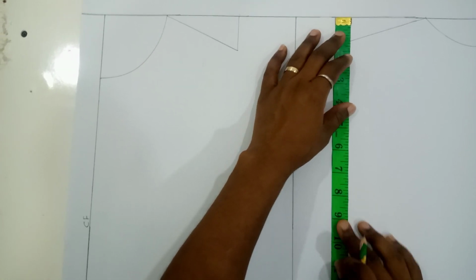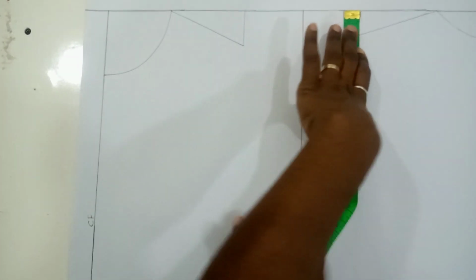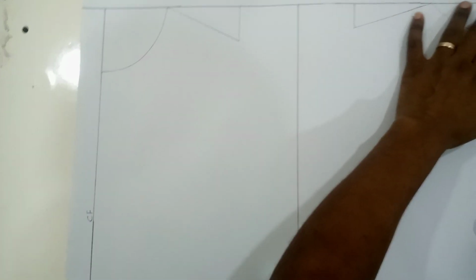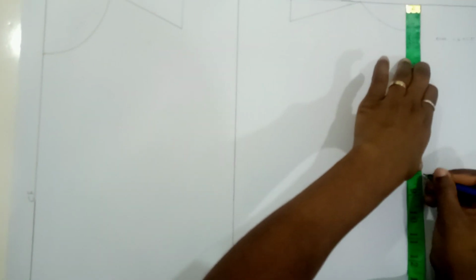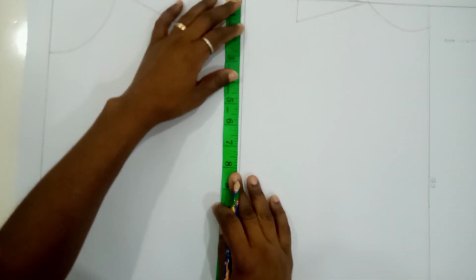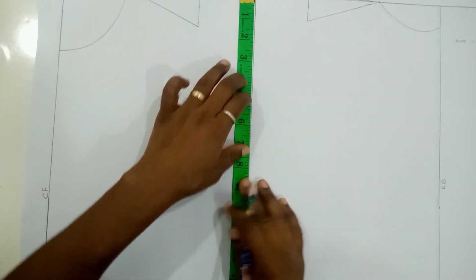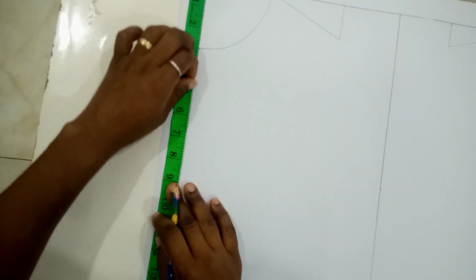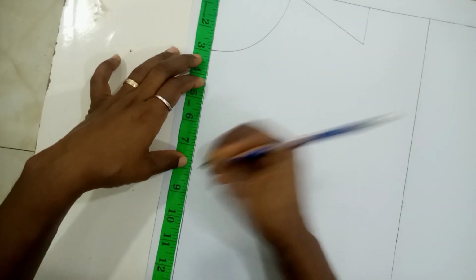If you add it back like this, it becomes 8 inches, so that we can be able to mark our chest line straight on the same line like this. So we have our chest line there.